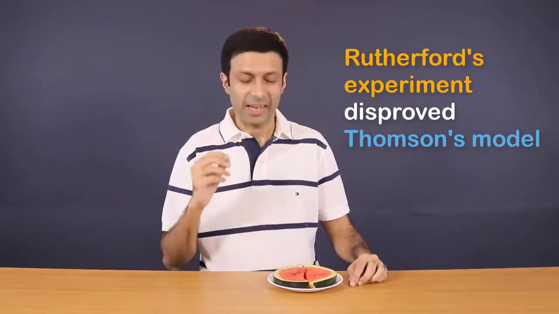Thomson's model explained the electrically neutral nature of the atom, but it could not explain the result of experiments carried out by many scientists. A scientist by the name of Ernest Rutherford came up with an interesting experiment that completely disproved Thomson's model. With his experiment, he ate up Thomson's plum pudding model or the watermelon model. That's refreshing. So let's take a look at what's the experiment he did.